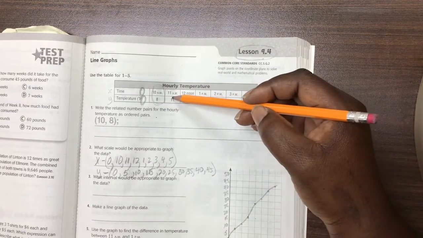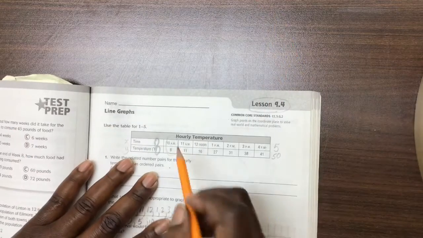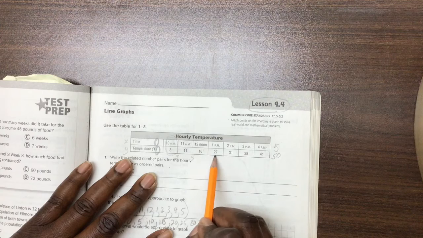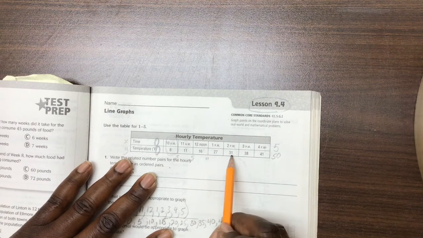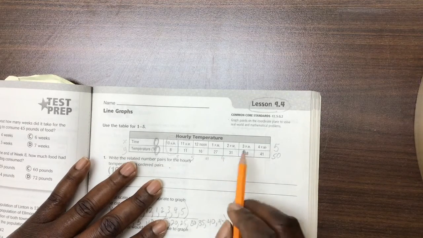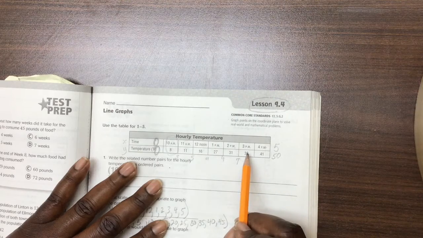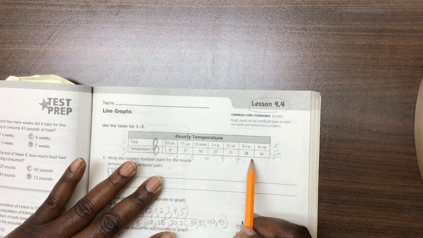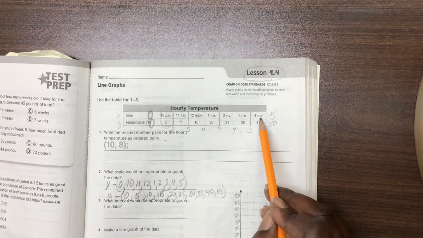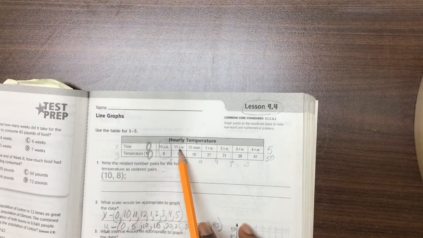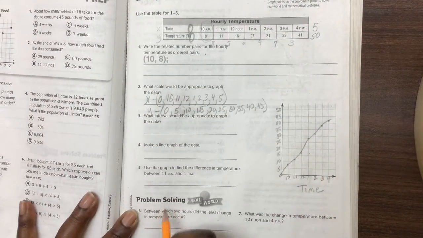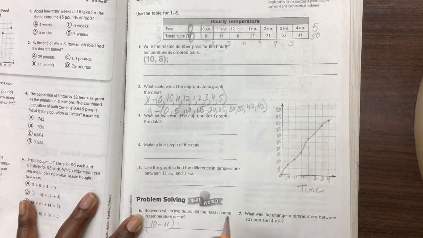From here to here, the difference is 3. From here to here, the difference is 5. From here to here, the difference is 10, 11. From here to here, 27, 28, 29, 30, 31 is 4. From here to here is plus 7. And from here, 8, 9, 10, is 3. So it says between which 2 hours? So between 3 and 4 and 10 and 11, we only had a difference of 3 degrees. So our answer is from 10 to 11, okay?